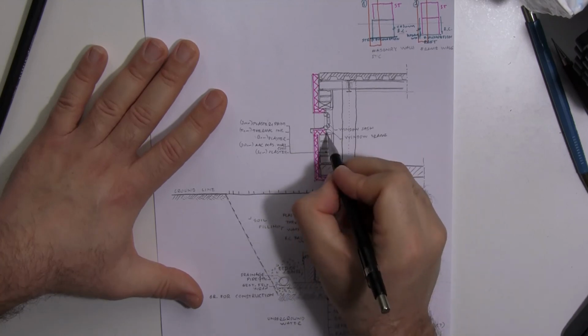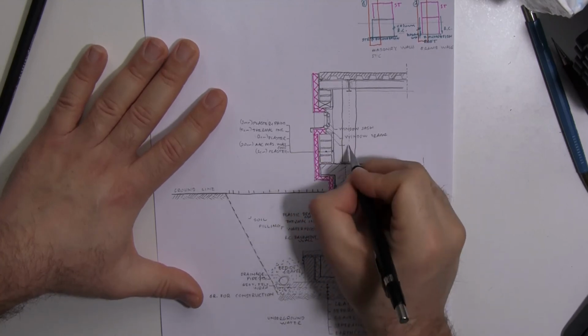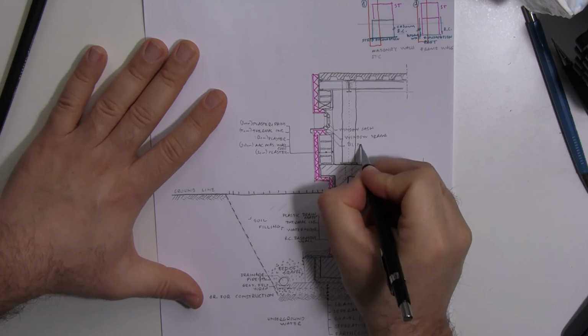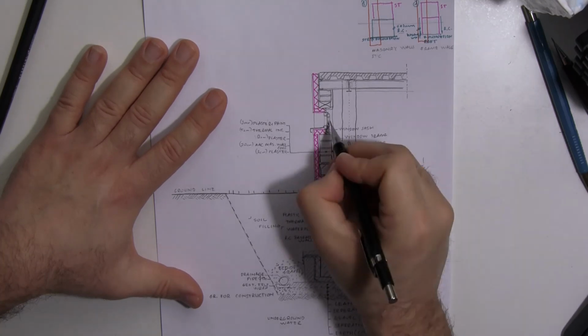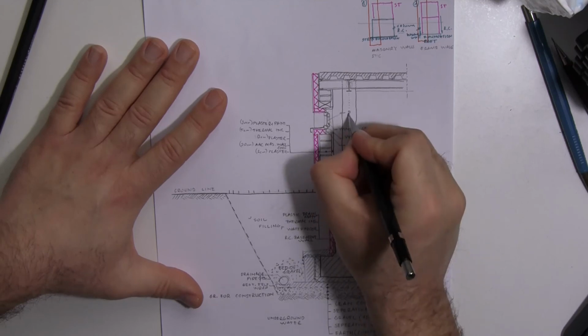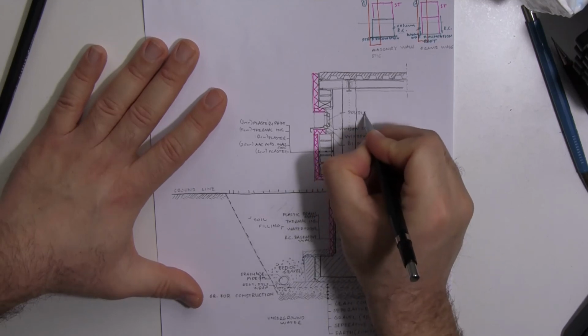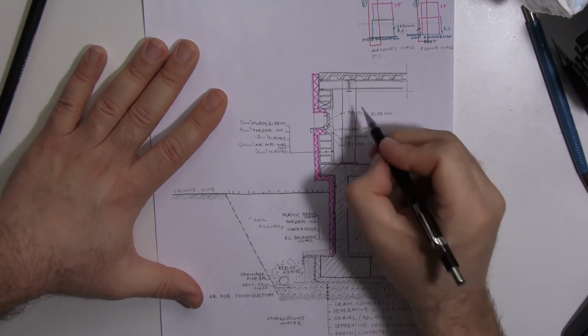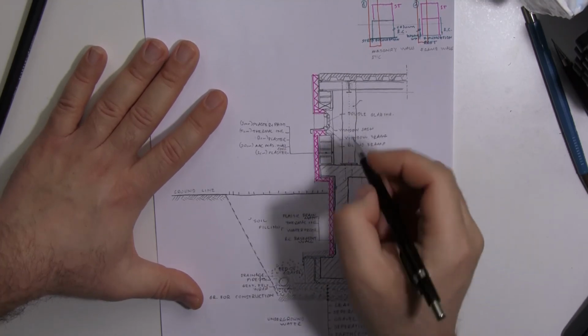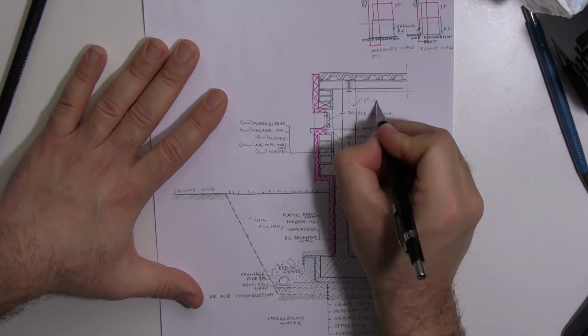And what do we have there? We have the blind frame. And right here we have the double glazing. Okay, and of course, what is this thing that we have here? It is the steel column.